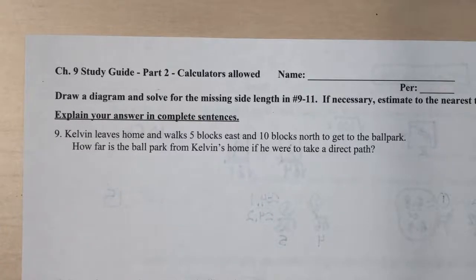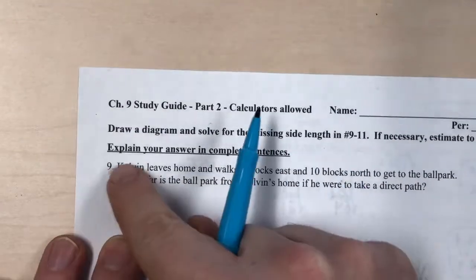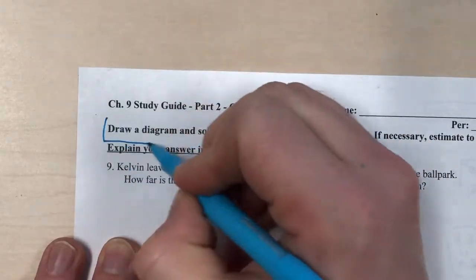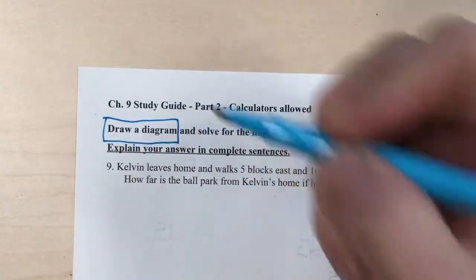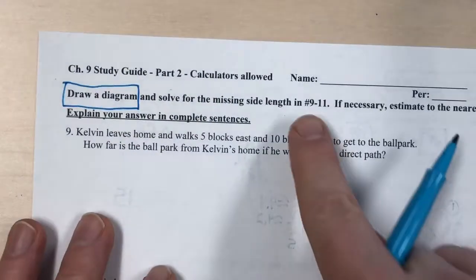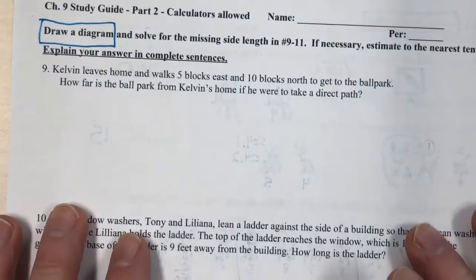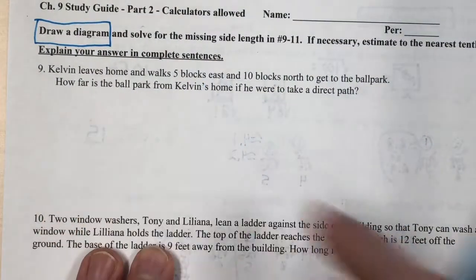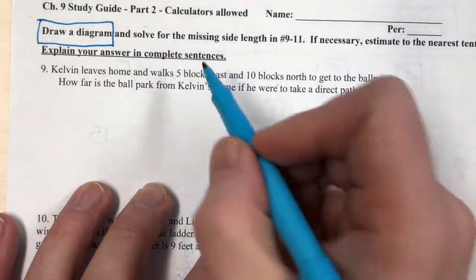All right, on to part 2. You can use a calculator. You just have to make sure in our directions, it does say draw a diagram. Now in number 11, it kind of has a diagram drawn for you already, even though it says number 11. So drawing a diagram first for number 9, I pick out the important pieces of information.